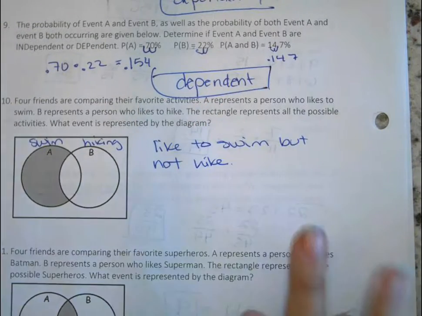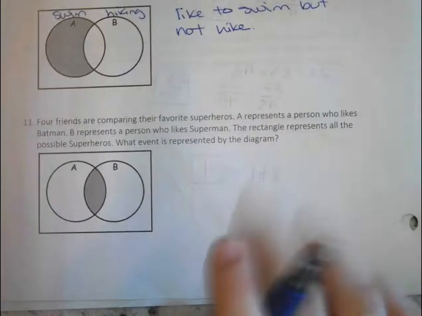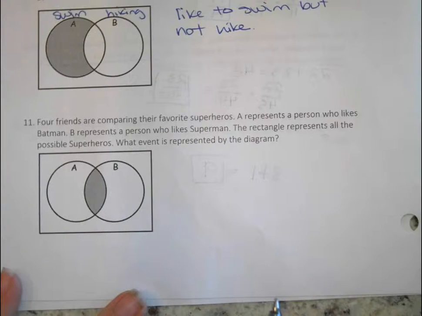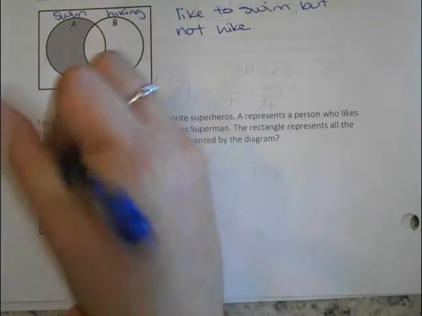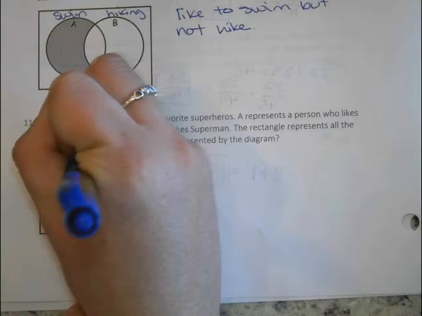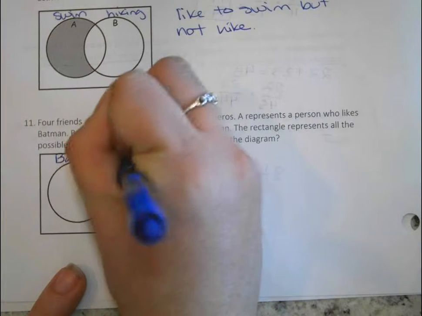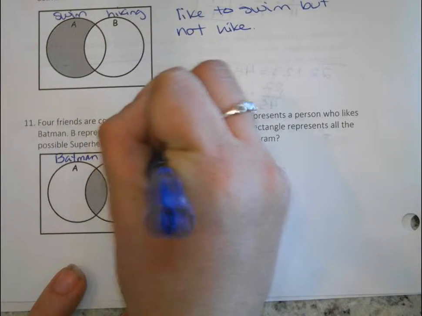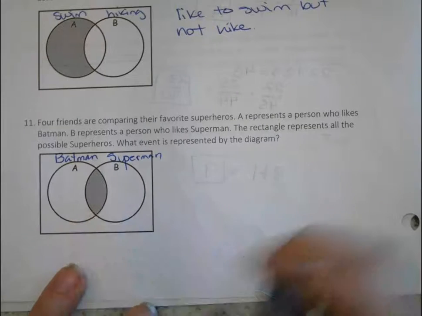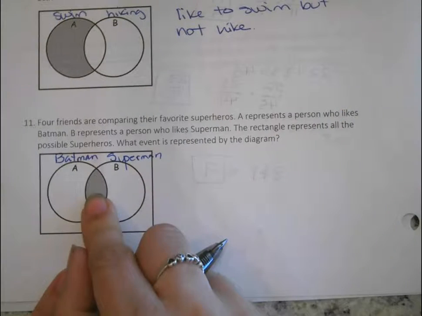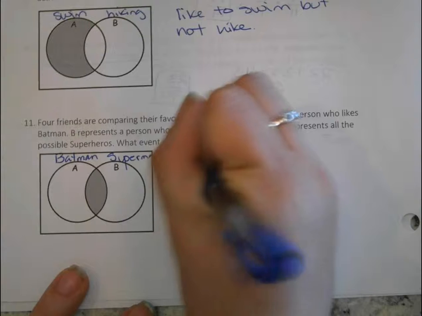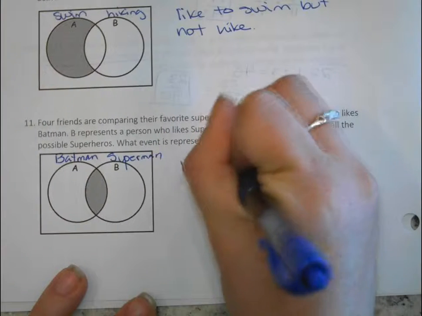Okay. Moving on to 11, same thing here. A is Batman. B is Superman. And I want to figure out what the shaded region means. So over here on this one, since it's only shaded in between the two, they like both Batman and Superman.